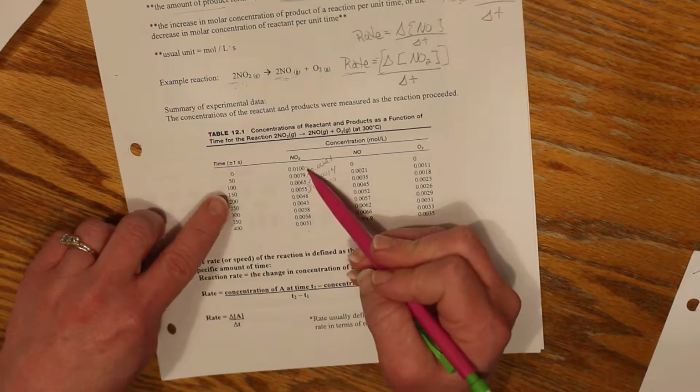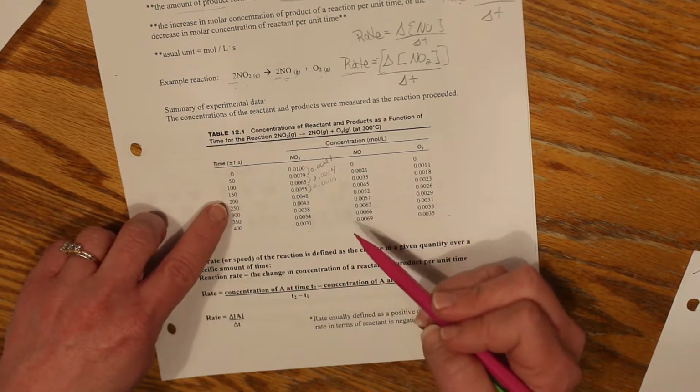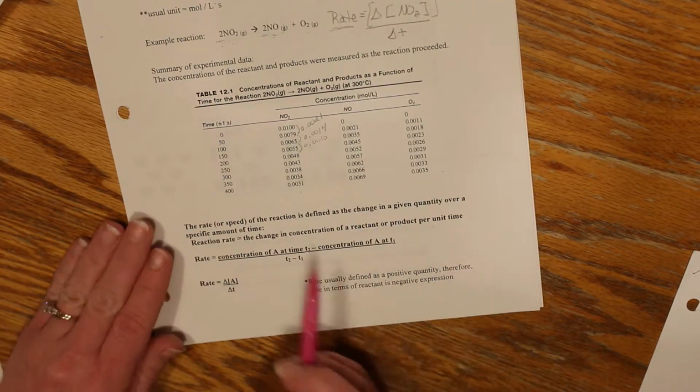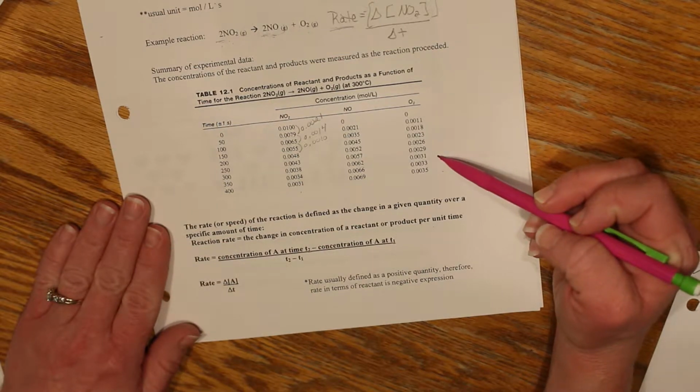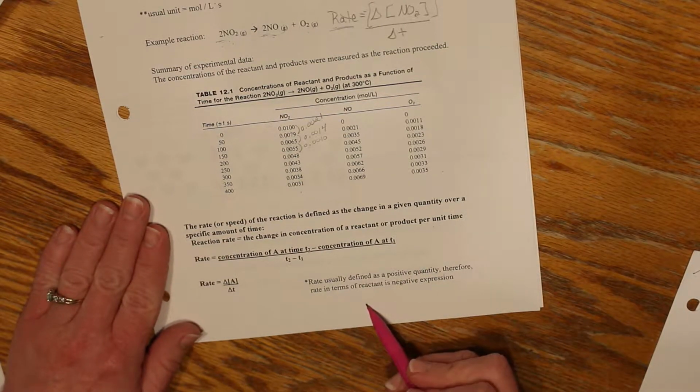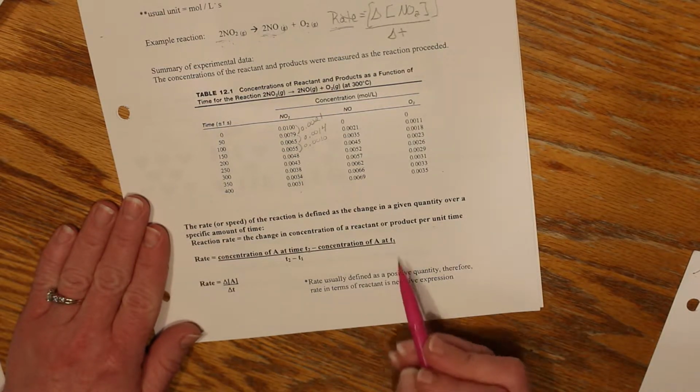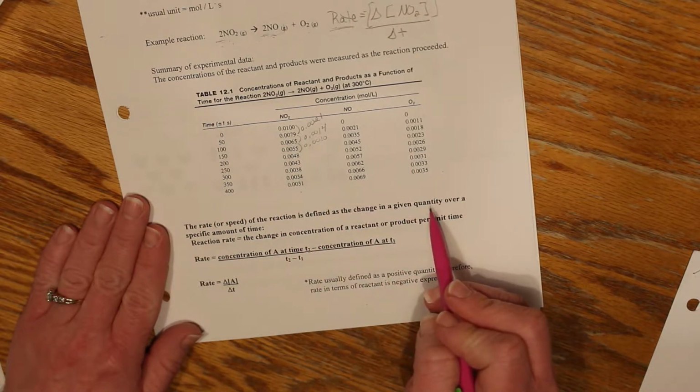So the change of concentration with time is not the same. As the reaction proceeds, rate changes. It is not constant.